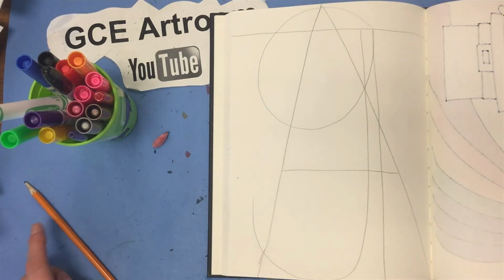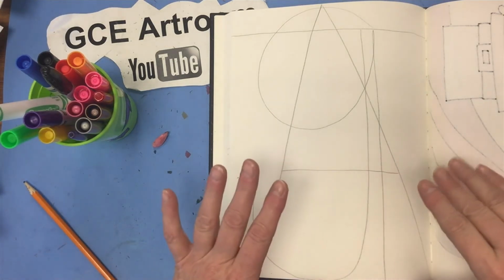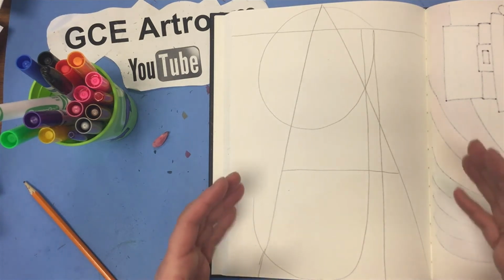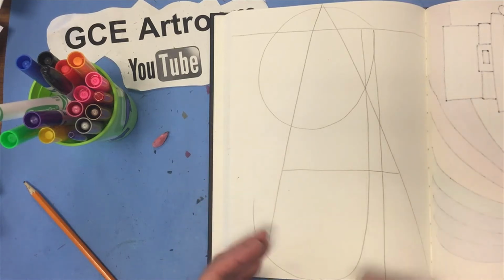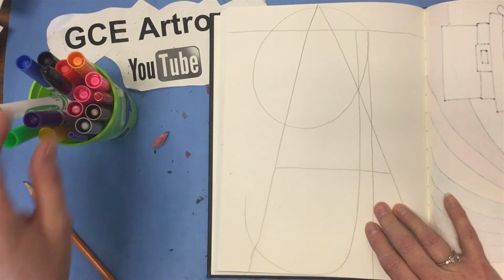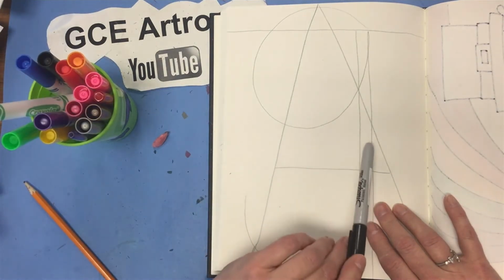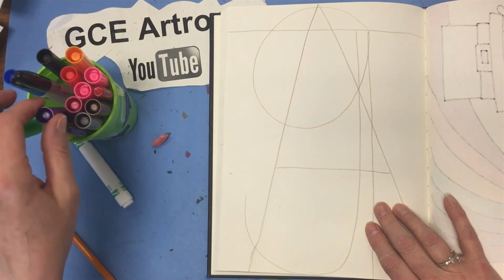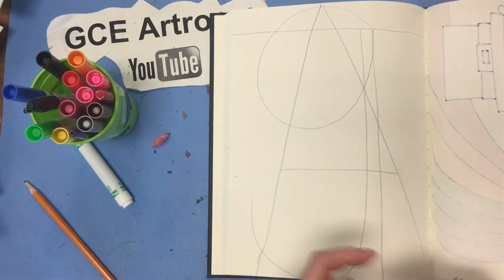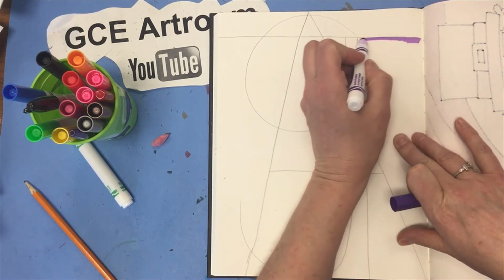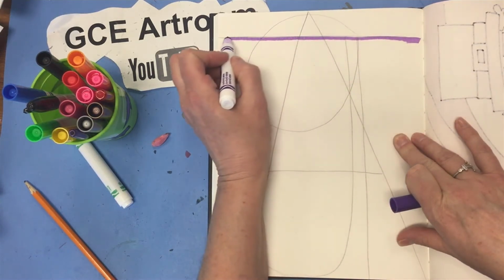All right, so to keep your picture looking unified, unity is one of the principles of design. We need something that's going to tie the lines together. I want you to keep one color to do your lines. Do you need to use a Sharpie? No. Can you pick a different color? Sure. I could do purple. And if I do that, I'm going to trace all of my lines.